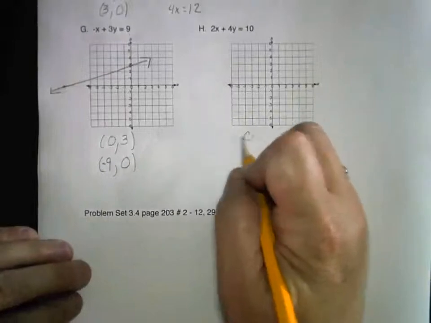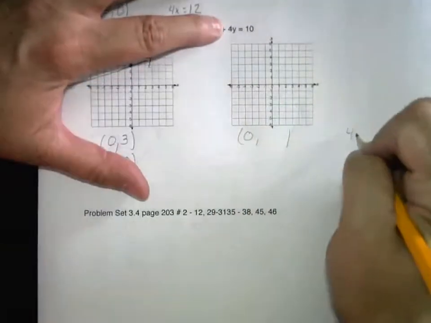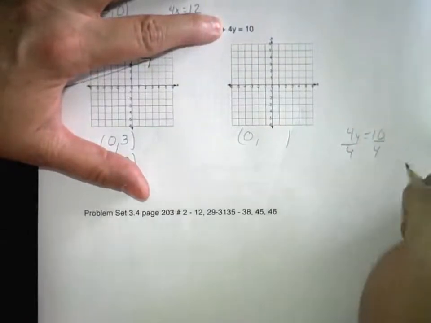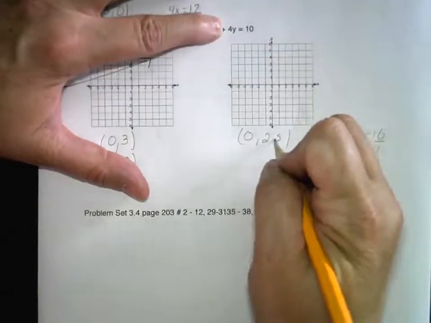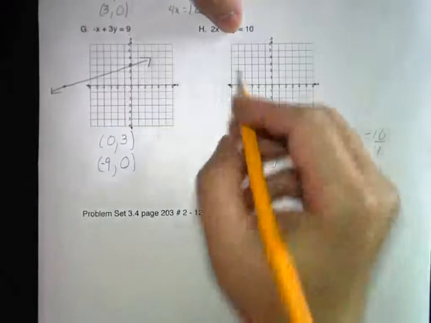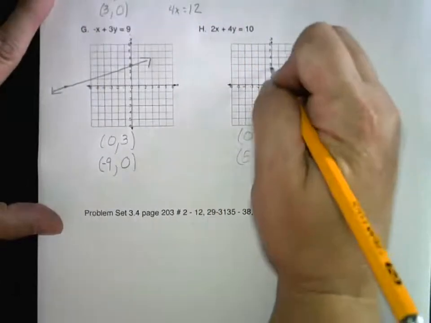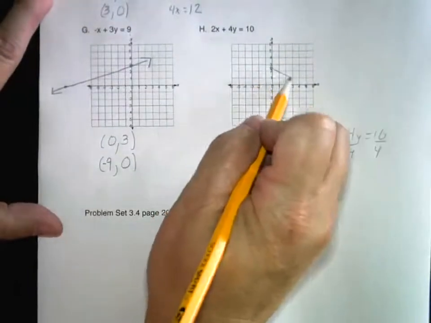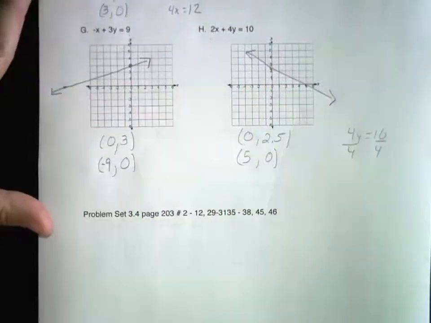Letter H, if x is 0, you have 4y equals 10. 10 divided by 4 is 2.5. And if your y is 0, 10 divided by 2 is 5. So (0, 2.5) and (5, 0), and your line goes through there.